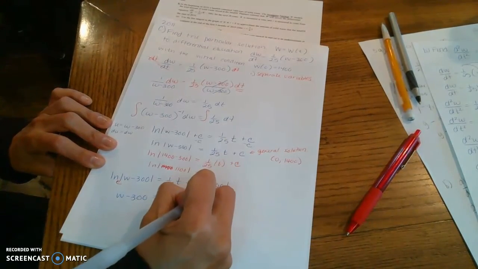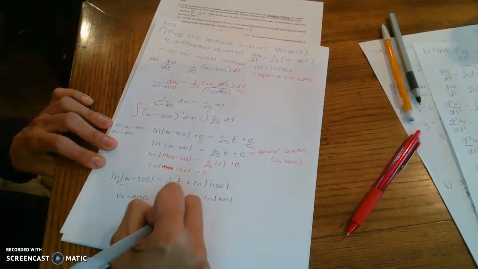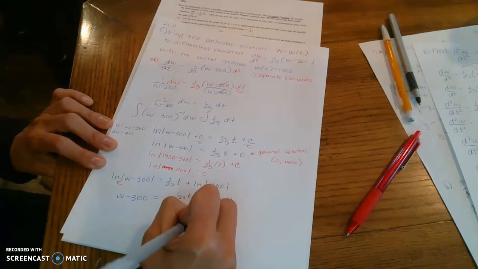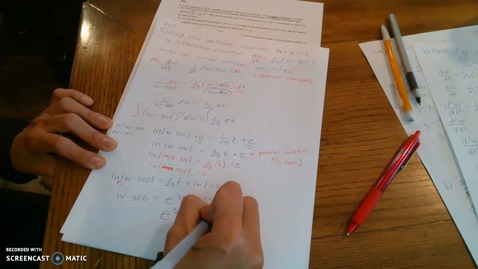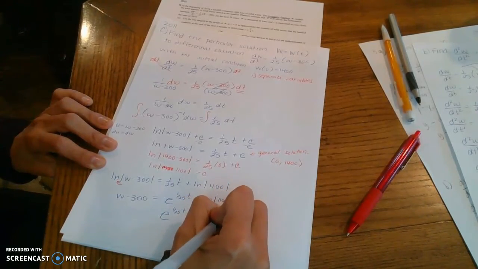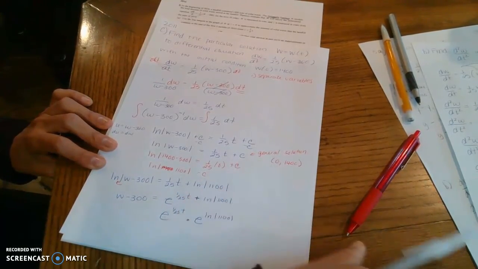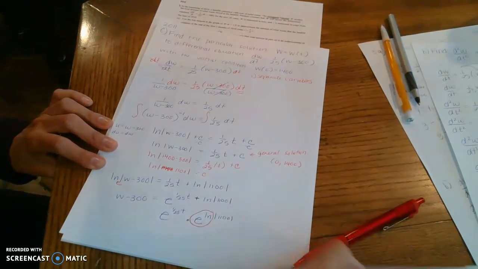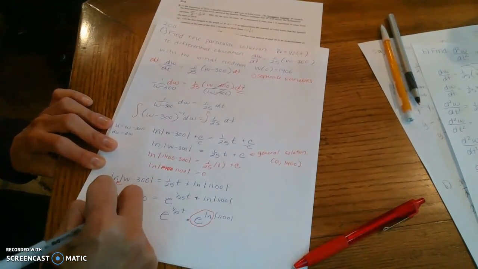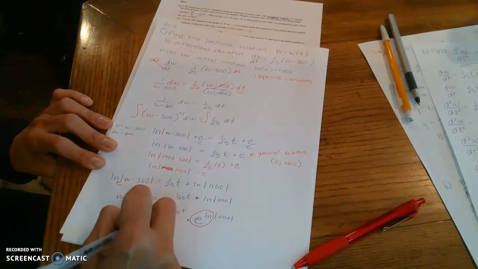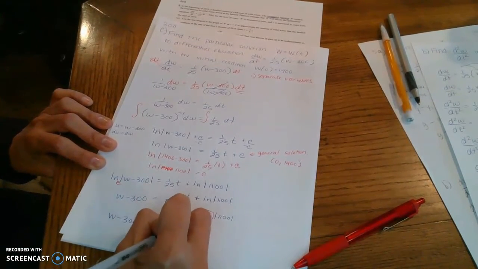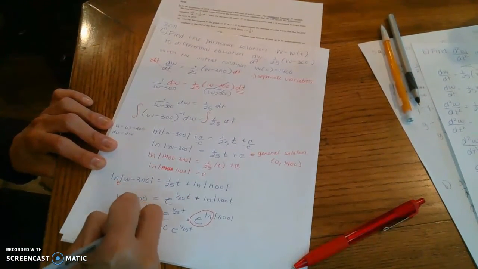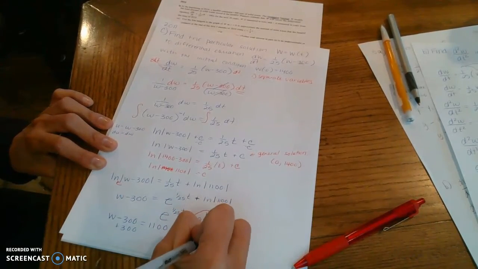And then we know that if it's being added in the exponent, it's the same thing as being multiplied with the same base. And I like that because then I'm able to get rid of the e and the ln, and this comes down to 1100. So I get W minus 300 is equal to 1100 e to the 1/25 t, and last but not least, I add the 300.